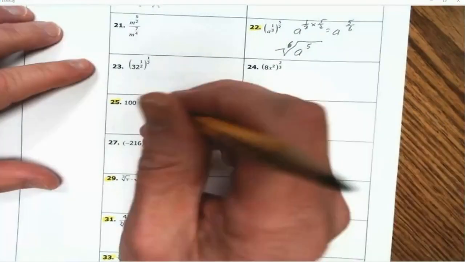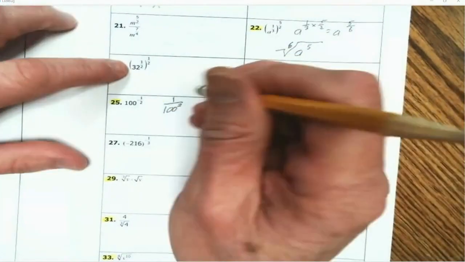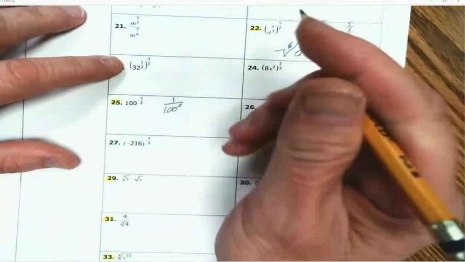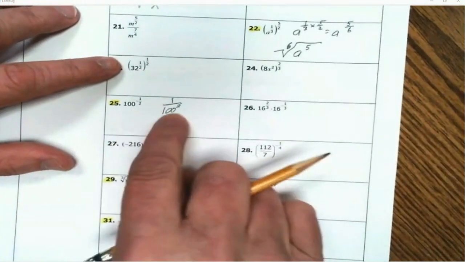Wait a minute, we're rewriting this as an exponent first, then simplifying it, and then writing it as a radical. Okay, stop. What am I saying? No, that's not right. Let's scratch this and redo this problem.